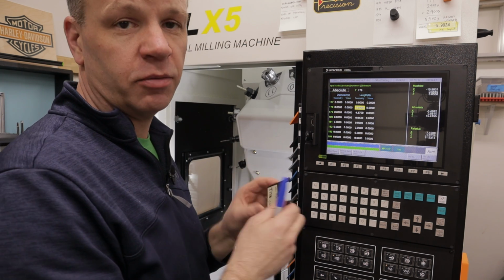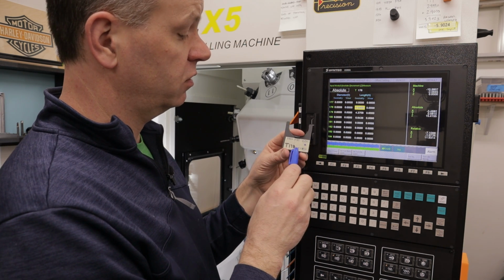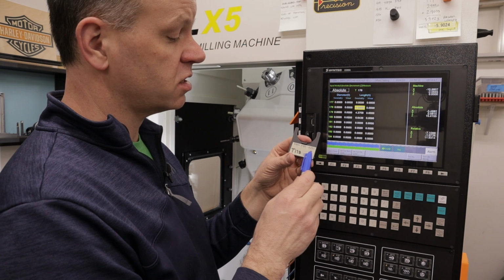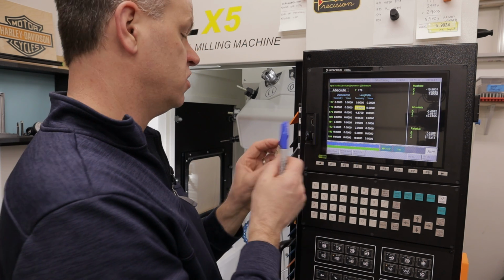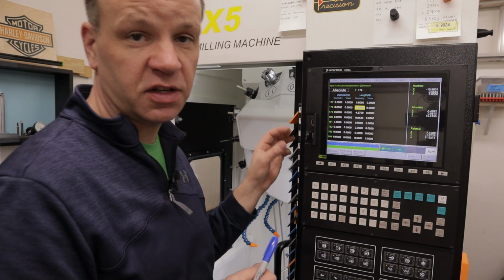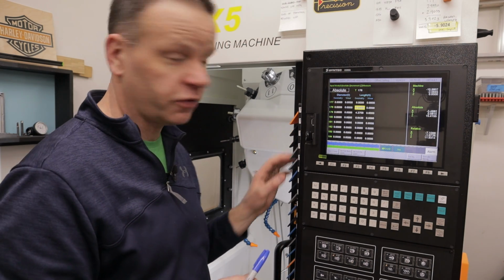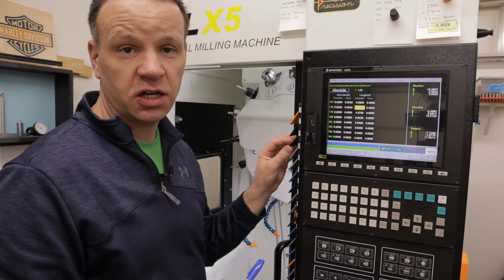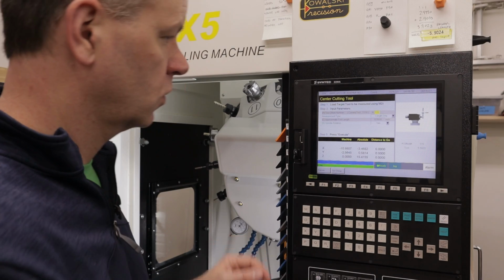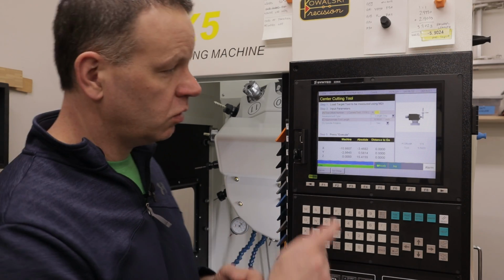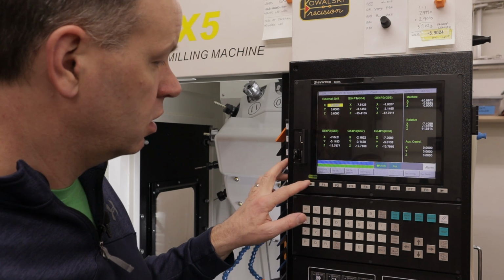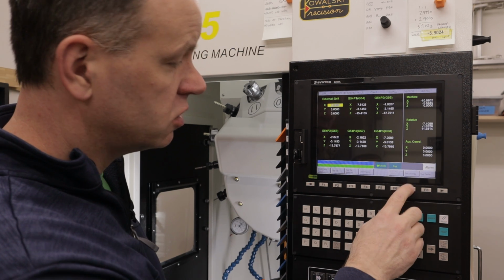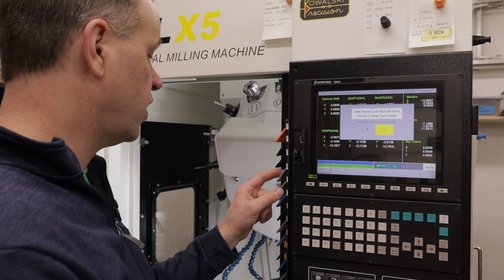I add the blue dot because if I have to change a tool or remeasure it, I can cross that off and redo it. But I feel like it's an easy way to just go and look for the blue dot. If you see it, then you know it's set. Okay, now I got tool 178 set. So I'll go back and I'll go to tool change and I'll move on to the next tool.